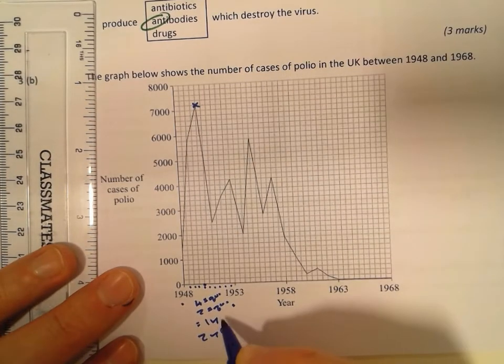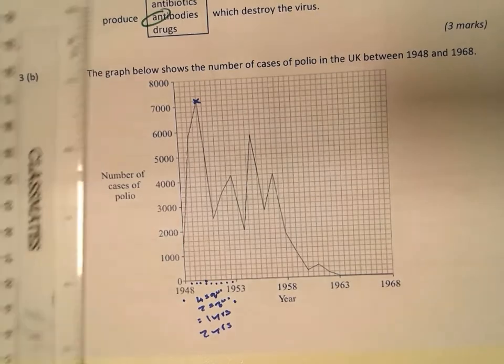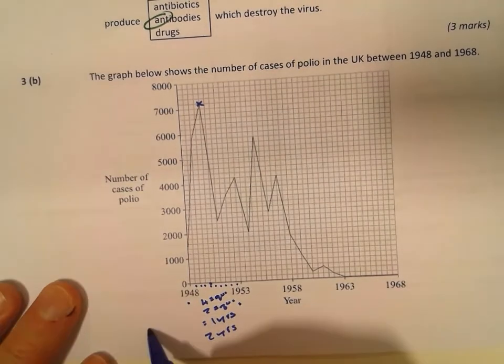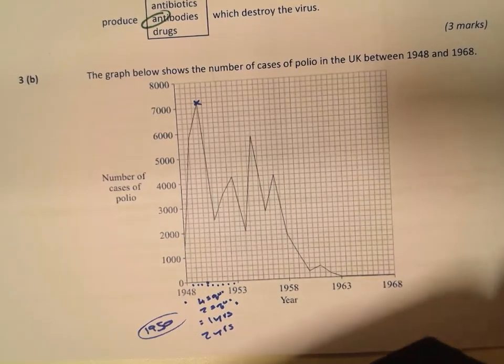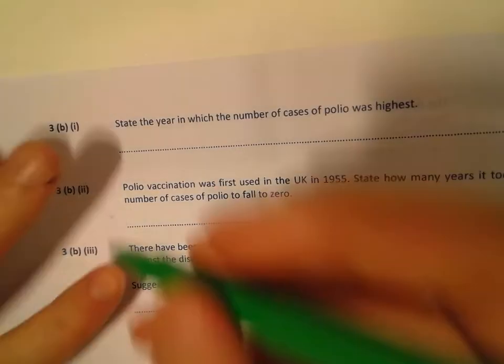So if it's 4 squares, it's 2 years. So this would be 1950, 4 squares along. Okay, 1950.